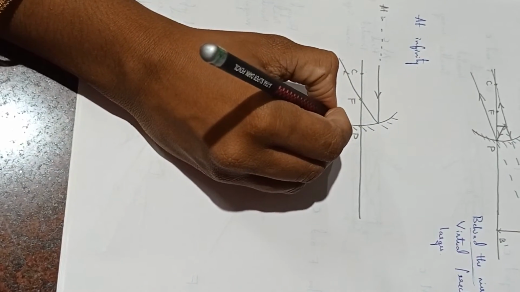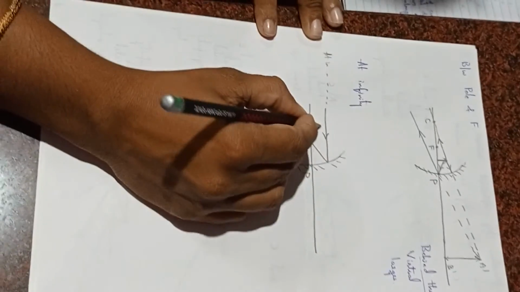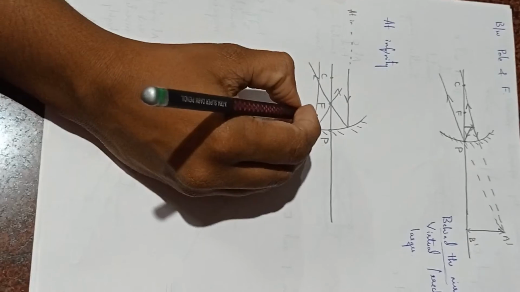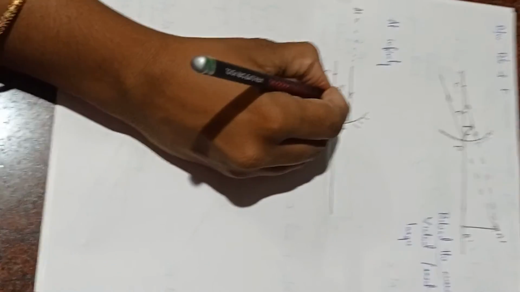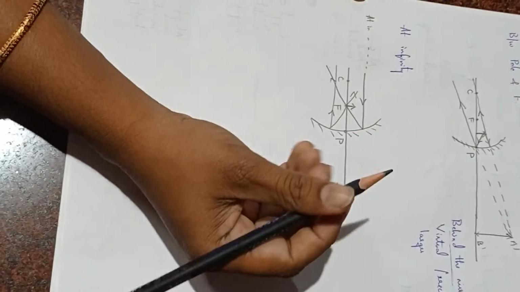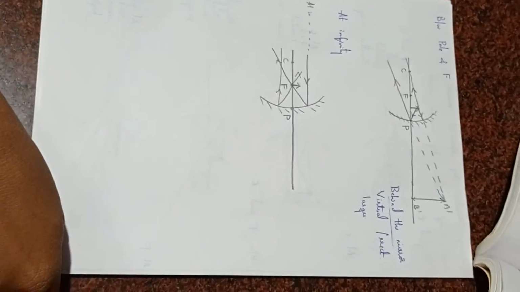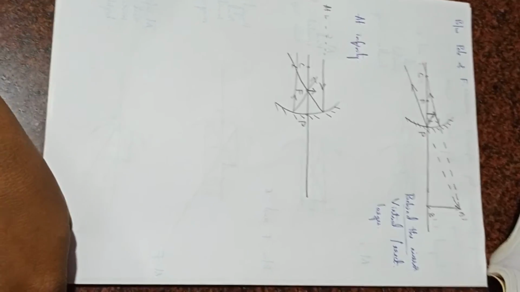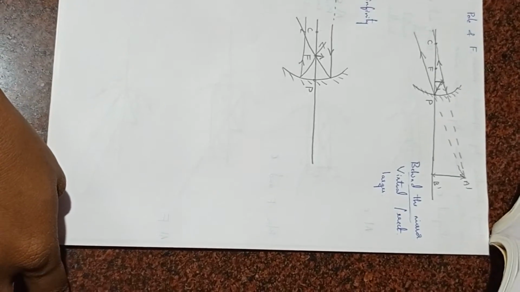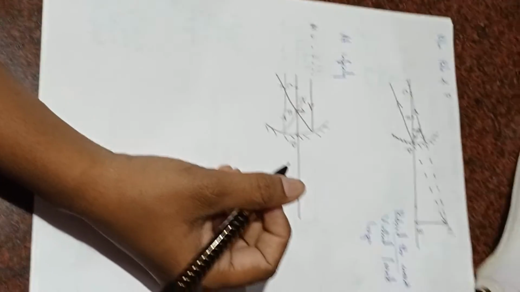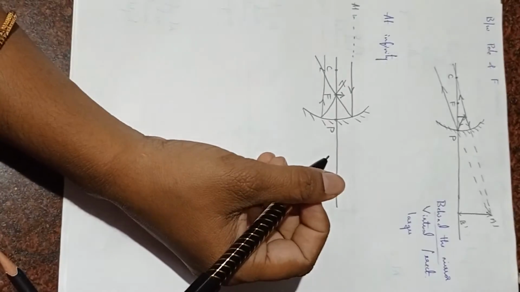And somewhere here it gets reflected. After reflection, the ray comes back and goes on. So the image is formed at focus, right? See, when sun rays fall on an object, reflection takes place and we are able to see the objects. The same thing goes here. You can see distant objects.